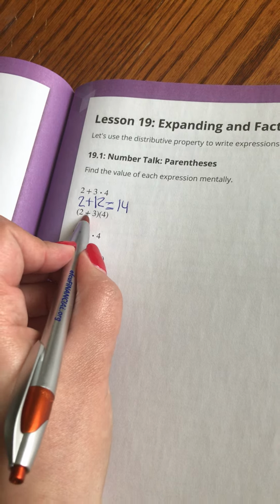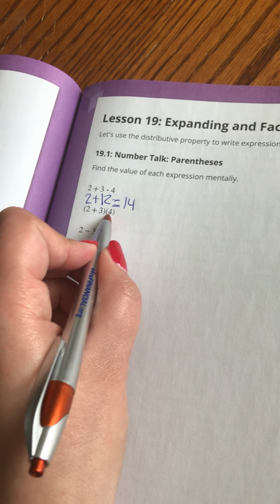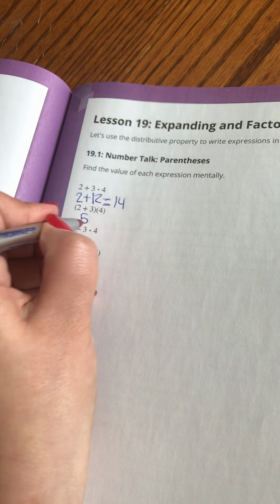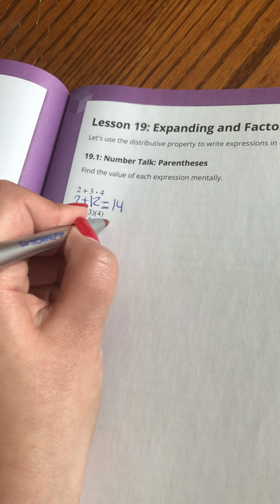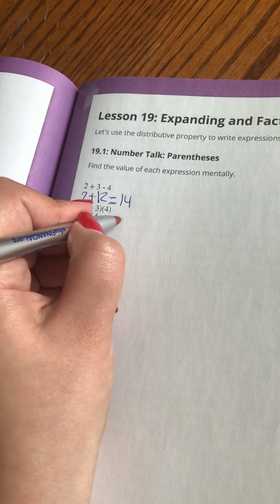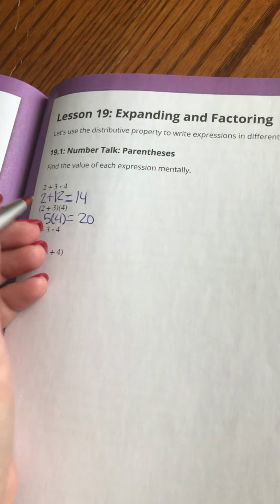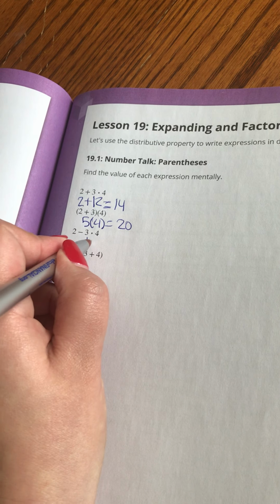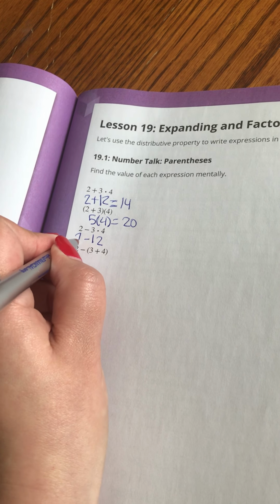But first, for this one, you have to do the parentheses first and then multiply. So 2 plus 3 is 5. And then if you multiply that by 4, that equals 20. So now I have 3 times 4, which is 12 again. But the 2 is subtracting a 12.